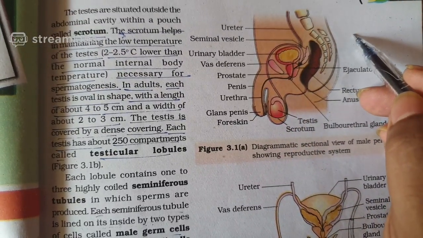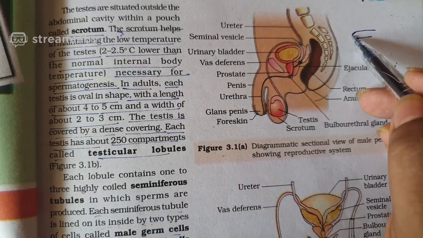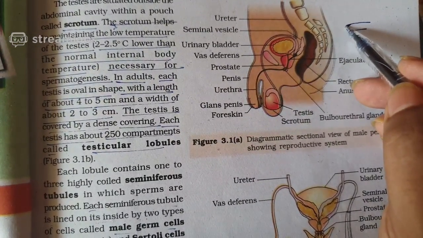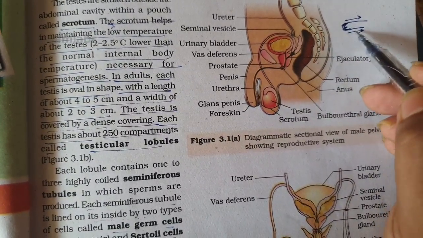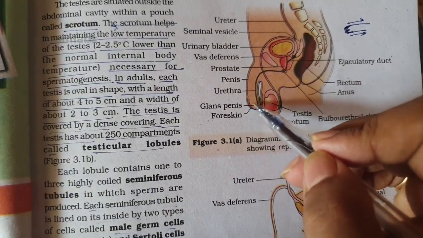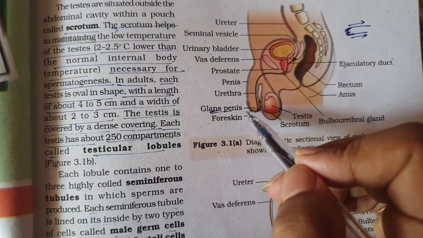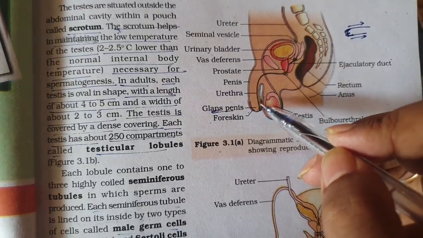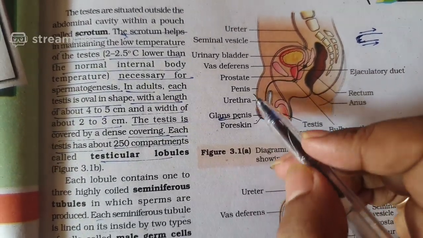At the front portion of the penis there is a genital pore, and the foreskin covers it. You can pull the foreskin backwards, and the meaty portion that comes out is known as the glans penis. And this is the urethra, which carries the urine and the sperm.